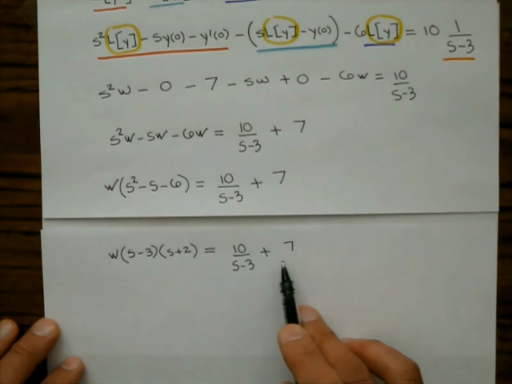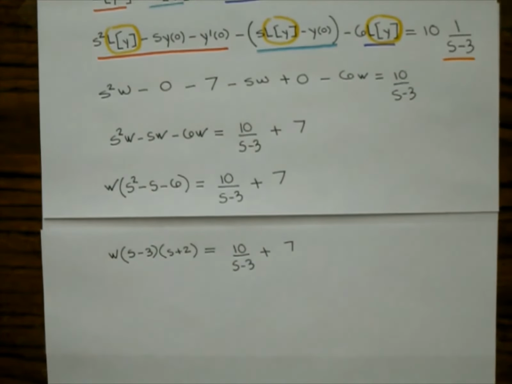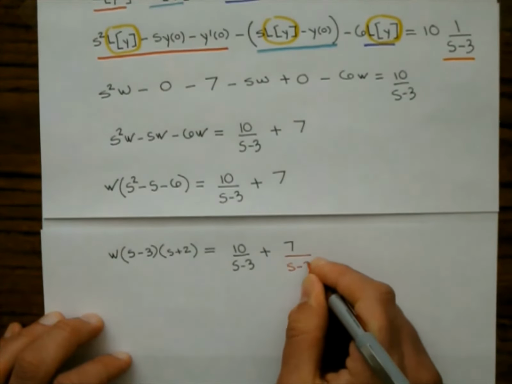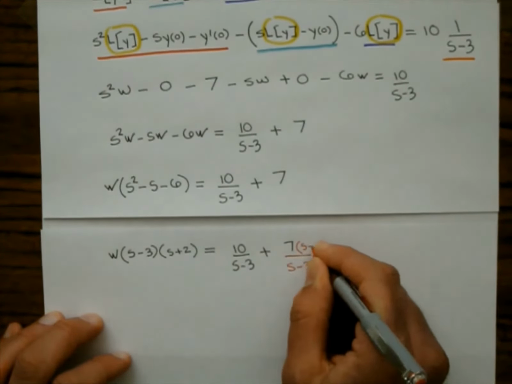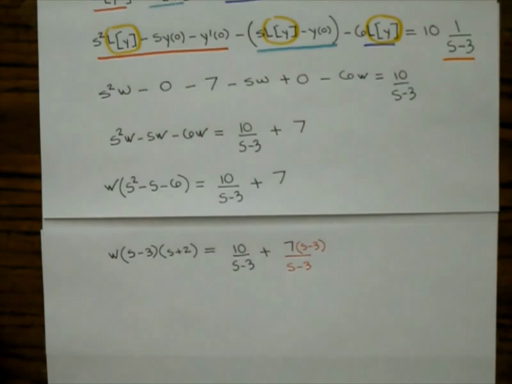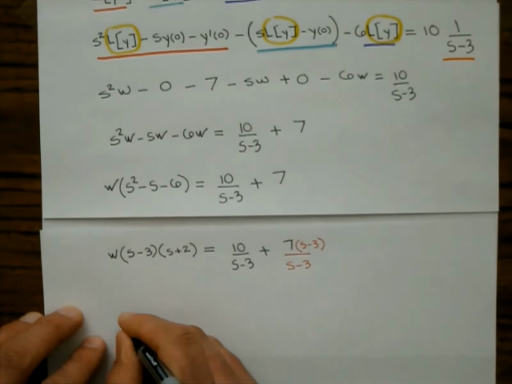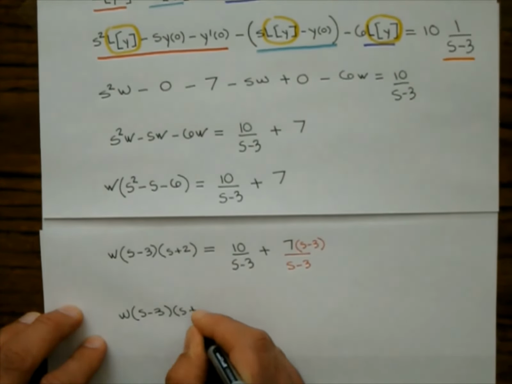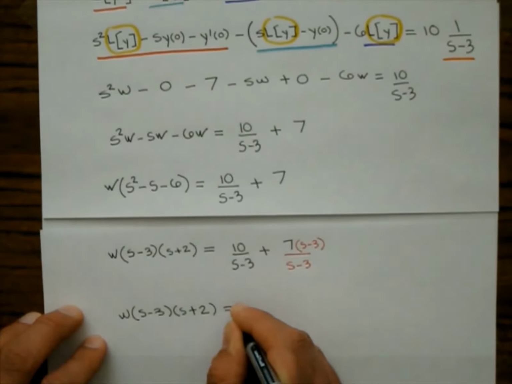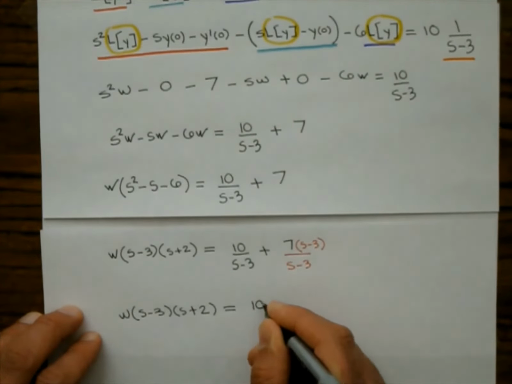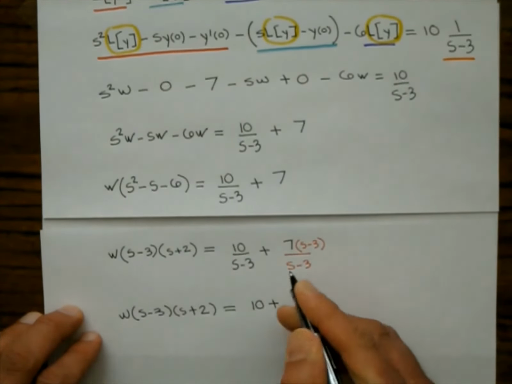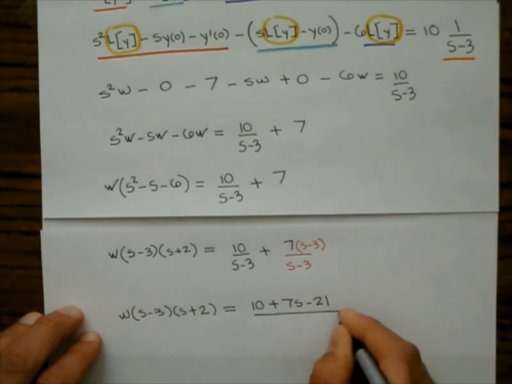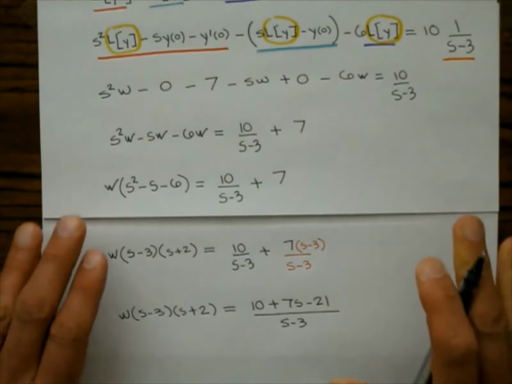No way. So I'm going to go ahead and put those guys together by finding a common denominator of s minus 3. Now, if you want to do 2 different partial fraction decompositions, you can. Don't let me stop you. So we have the left-hand side that stays like it is, and the right-hand side I have 10 plus, and then I'll distribute that 7. 7s minus 21. This is all over s minus 3.